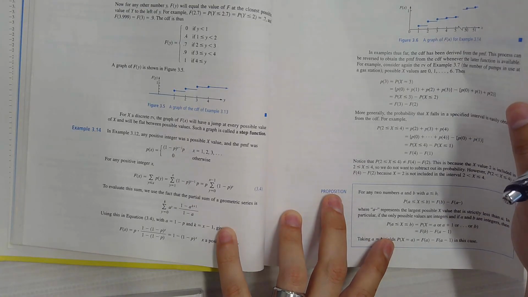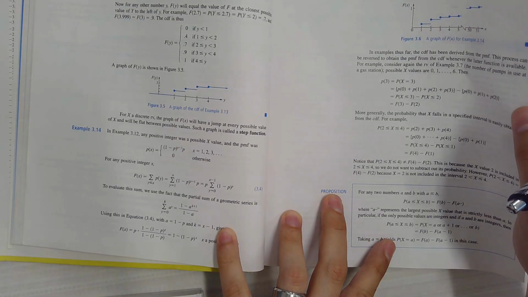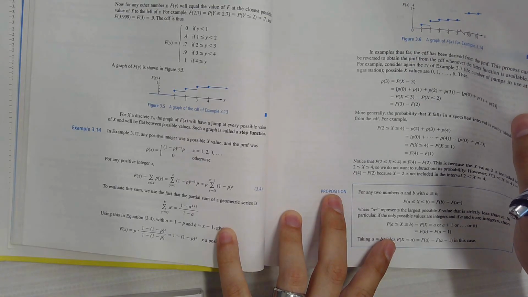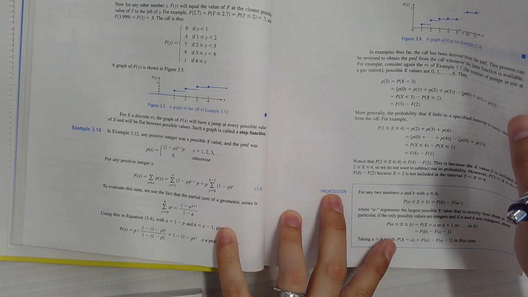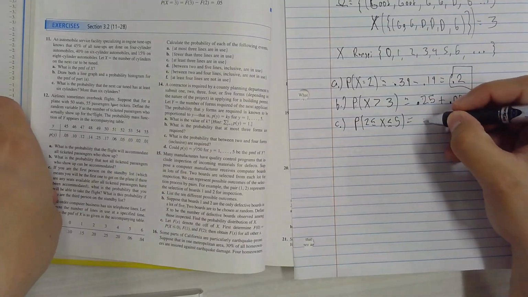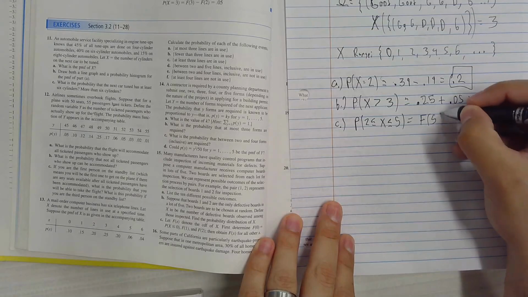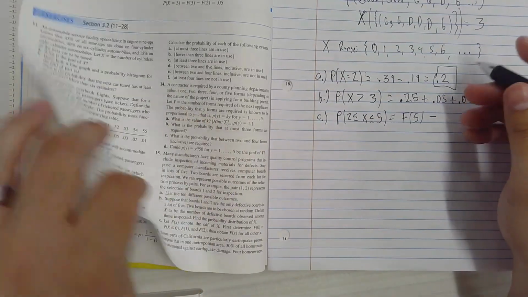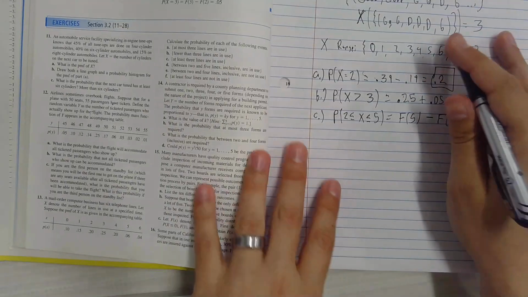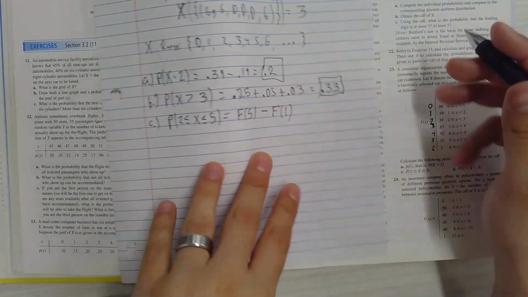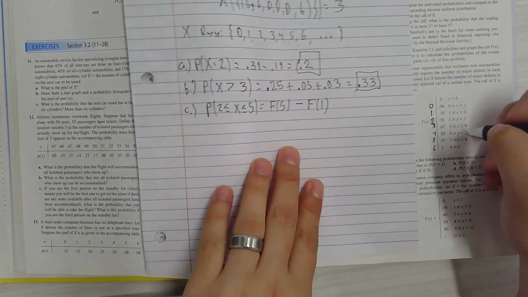Let me think here. Maybe it'll make sense once we do that. Yeah, so this is basically saying that the cumulative distribution of f of 5 minus the f of a minus 1, so f of 1. So let's just do that, and then I'm going to see where that comes from in a minute.